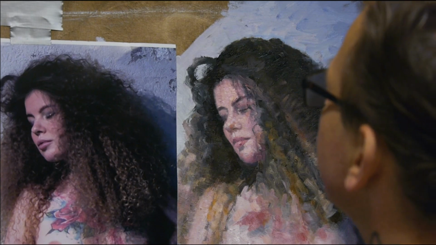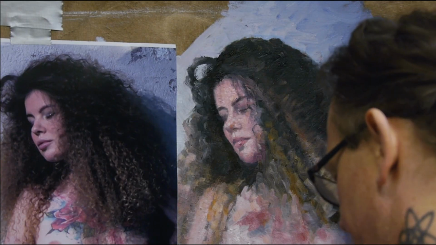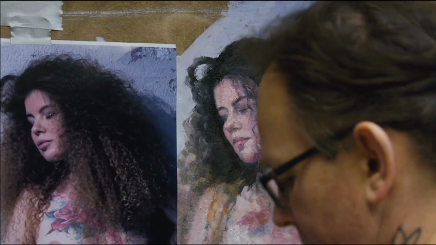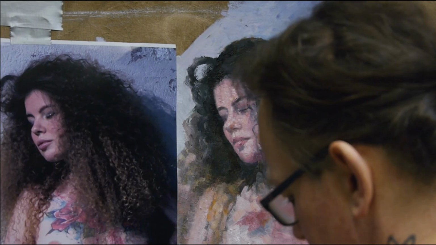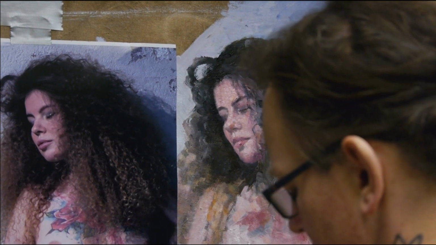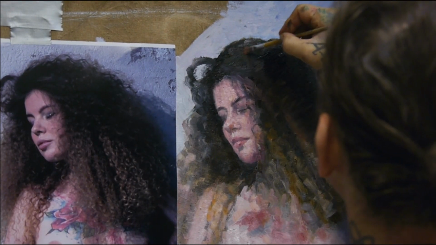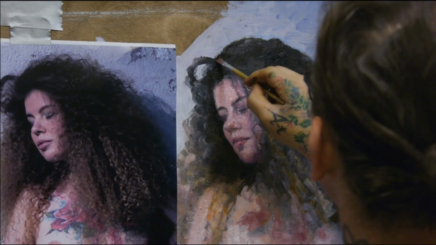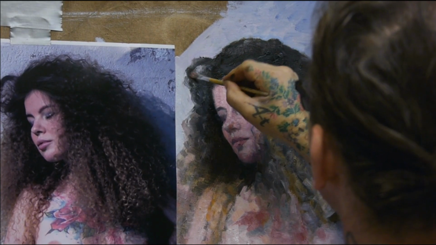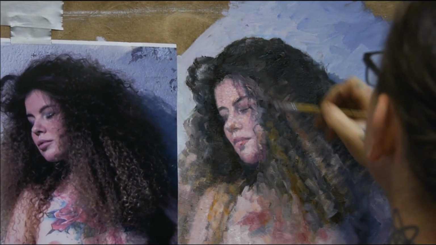Okay. I'm going to use some Van Dyke here. And she has a lot of things kind of crossing over like this.